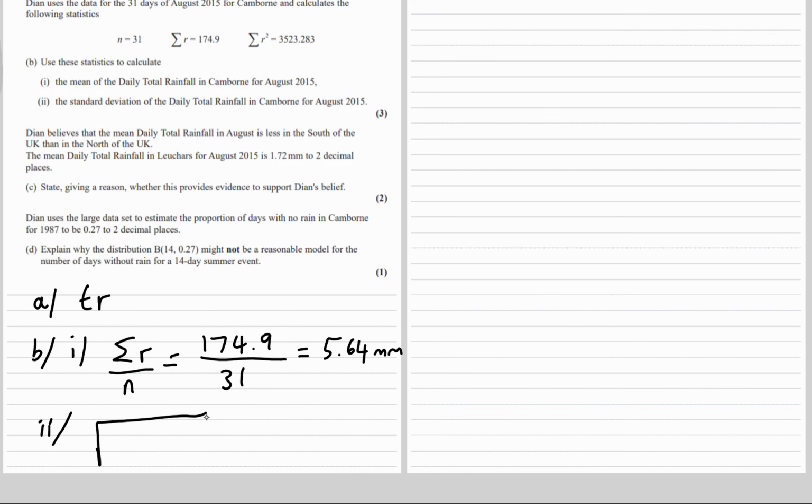The standard deviation is the square root of the square of the mean. No, the mean of the squares minus the square of the mean. The mean of the squares, sum of R squared over n, minus the square of the mean, that's 5.64 squared.